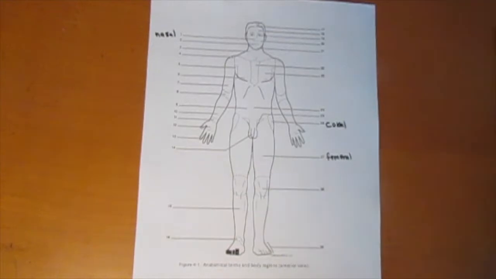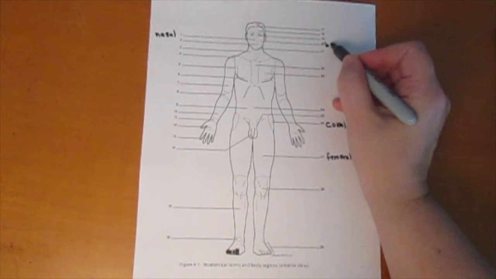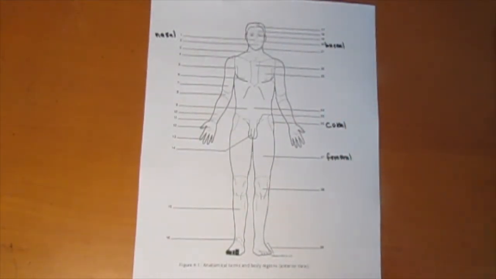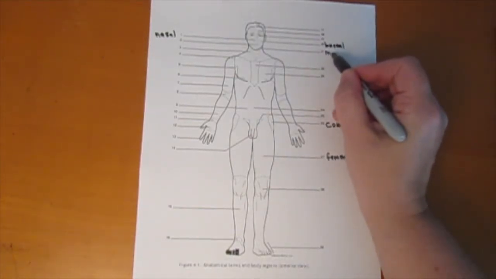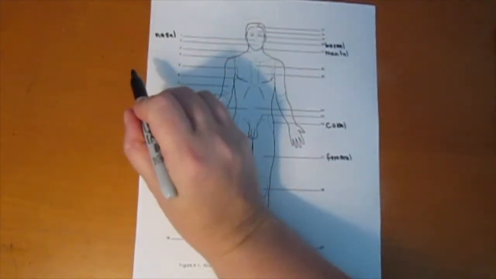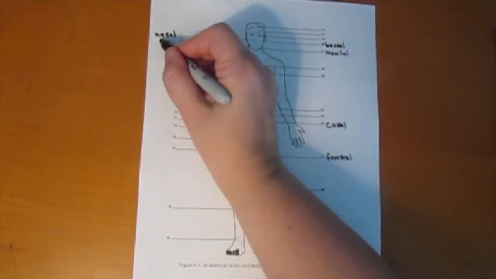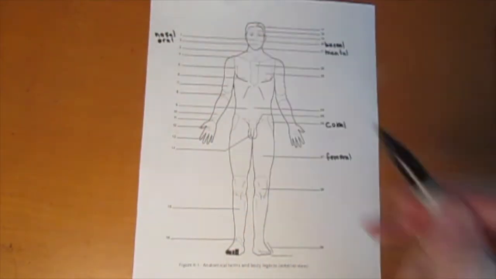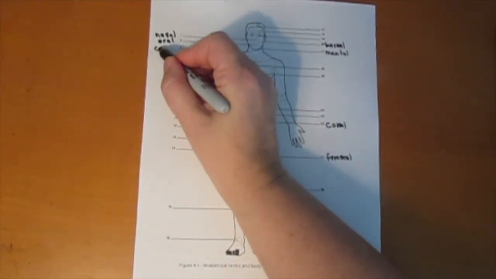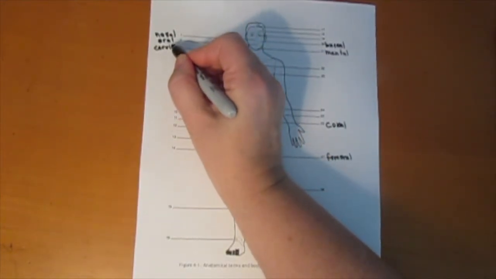Next, we have the buccal region. This pertains to the cheek. The mental region. This pertains to the chin. The oral region. The mouth, of course. Next is the cervical region. The cervical region pertains to the neck.